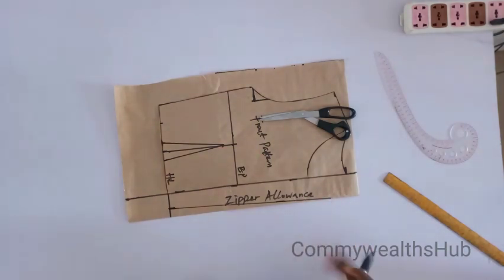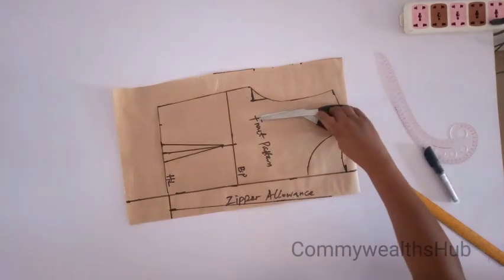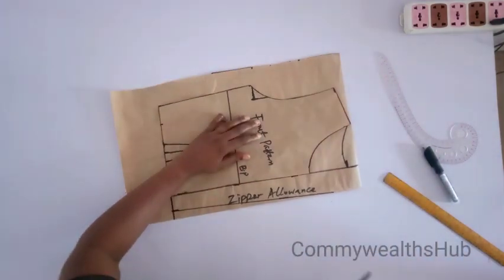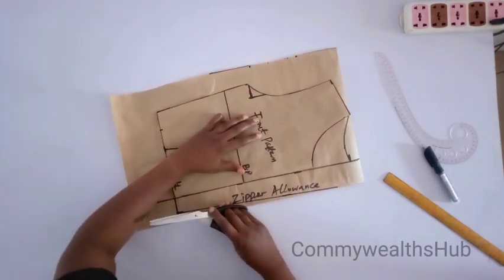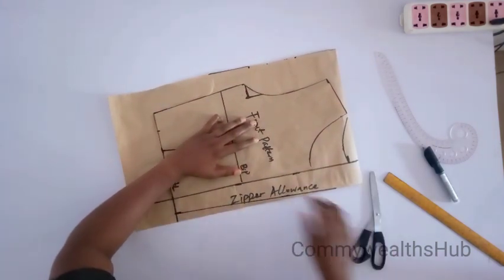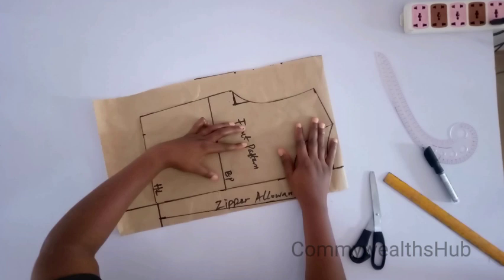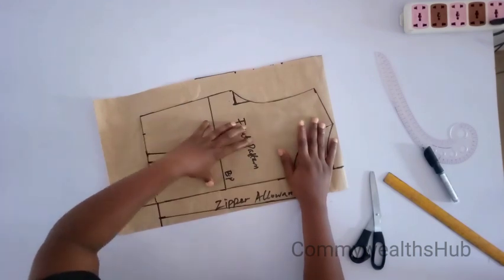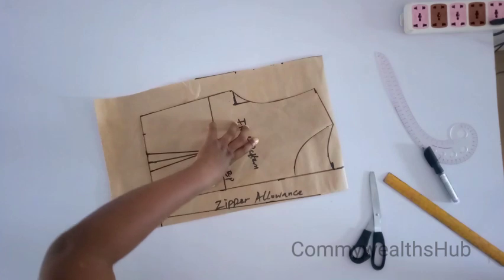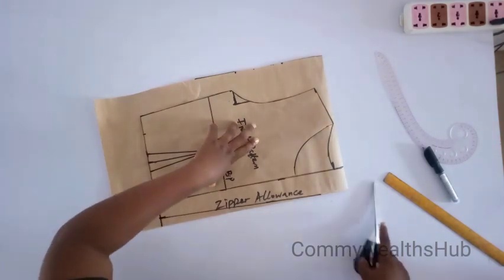Do we understand? What is left for us to do is to follow the shape of the front pattern that we have cut before. Ensure that your front pattern is well aligned. You can put something to hold it in place as well, and then you cut.